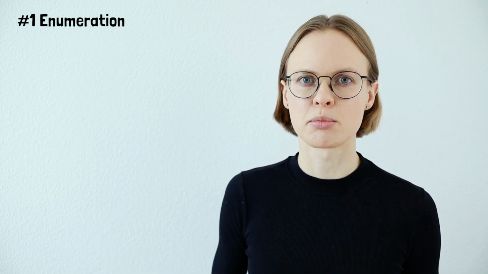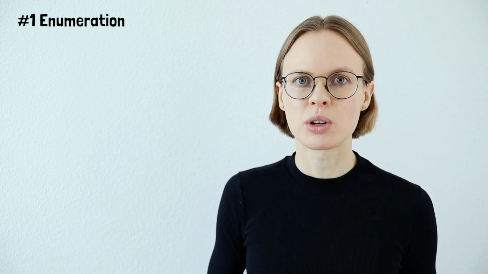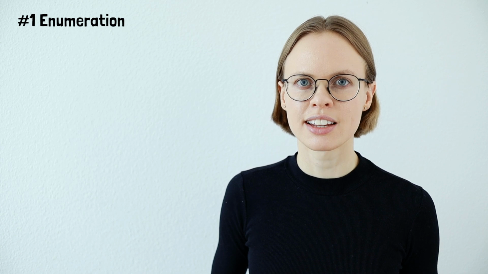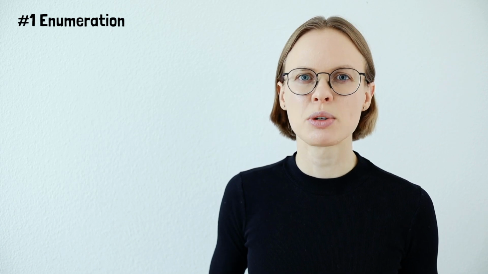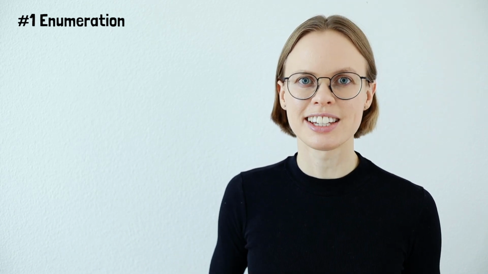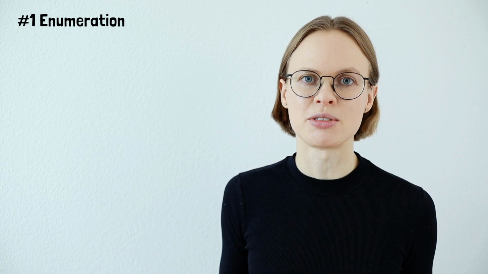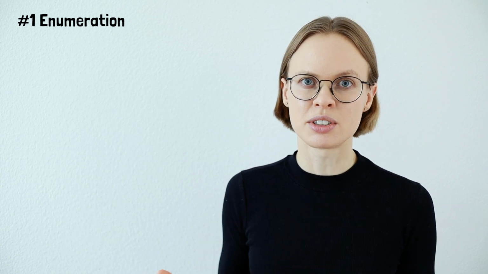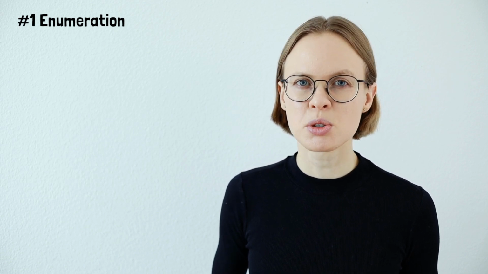Let's start with enumerations. Enumerations are especially important when you want to talk about several arguments a person makes, or when you want to talk about your own arguments. For example, in task 1 in TOEFL writing, you need to write about the arguments a lecturer and a writer make, and they will make several of them. So you will definitely need words to enumerate these arguments. Or in task 2 in TOEFL writing, you will need to talk about your own arguments and you need to provide several of them.